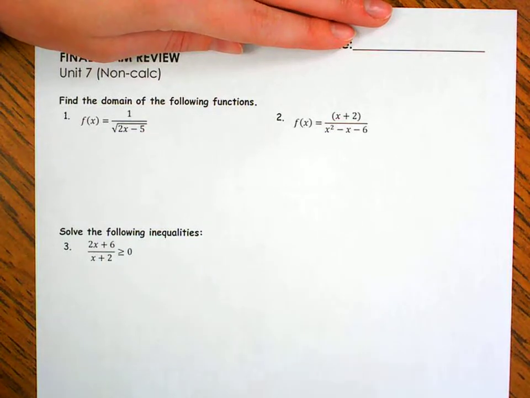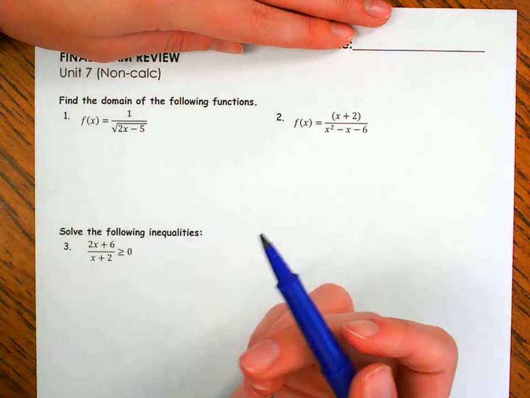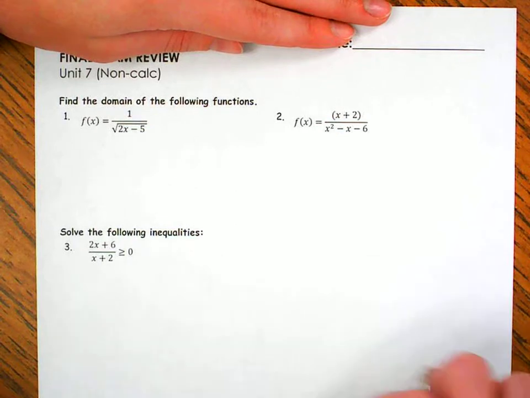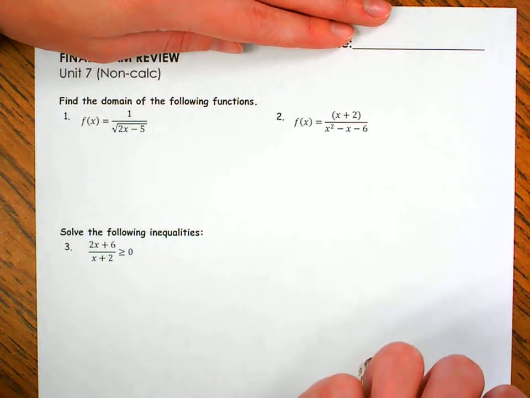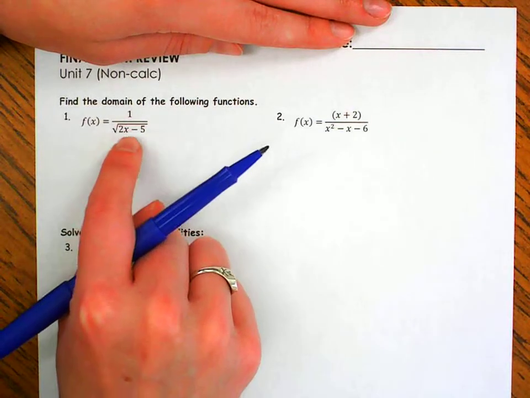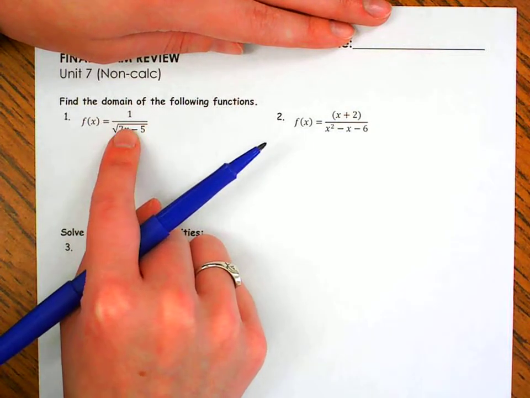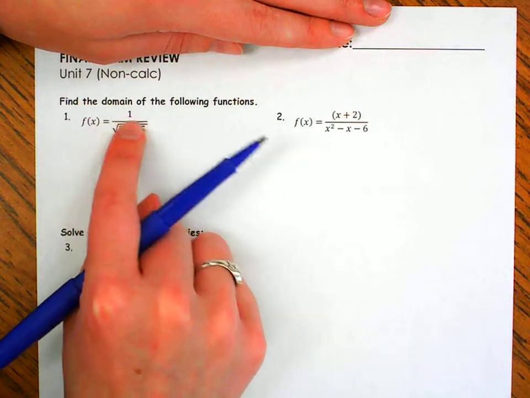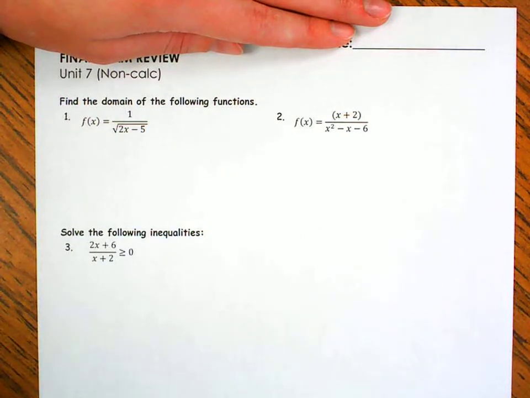We talked about in the last video in Unit 6 how the domain is all the x values you can plug in to get a defined value for your function. So we're looking for problems. That's the easiest thing to do. And I noticed that I have a radical, which means I can't take the square root of a negative, and my radical's in the denominator, which means I can't divide by 0.